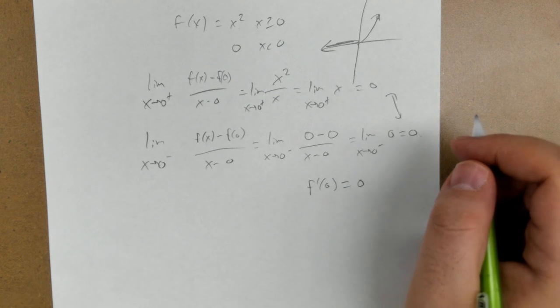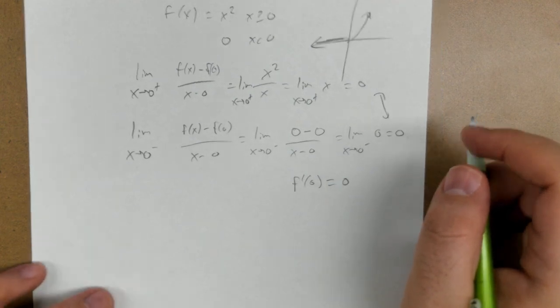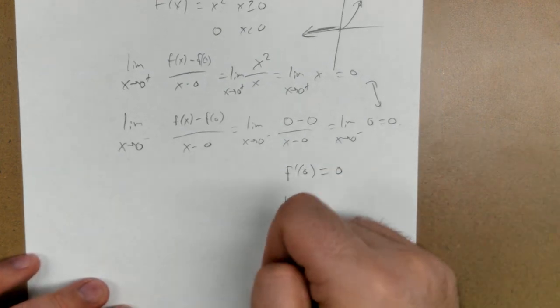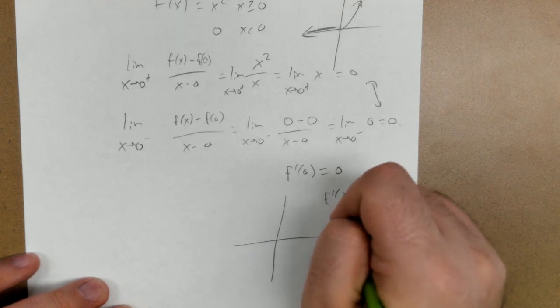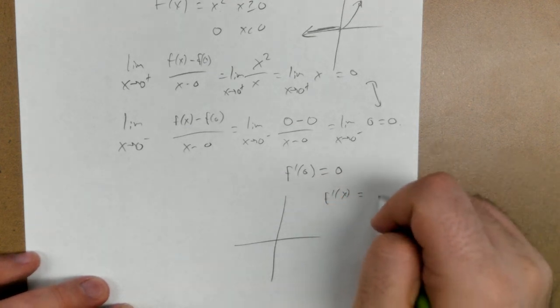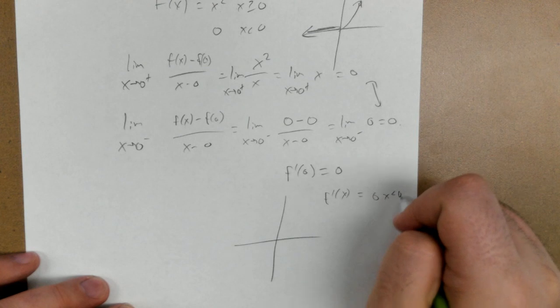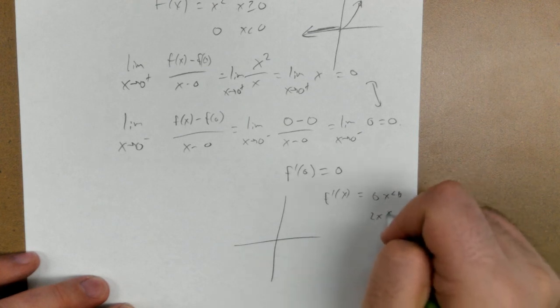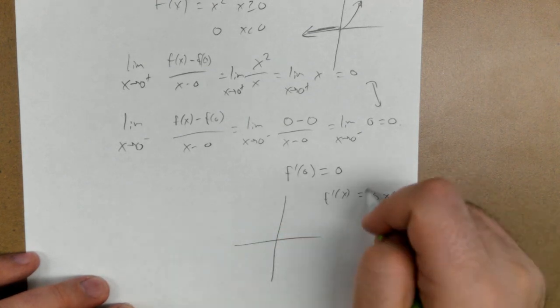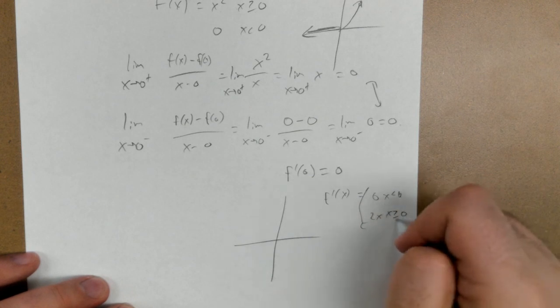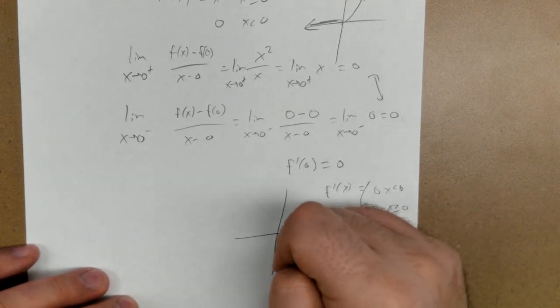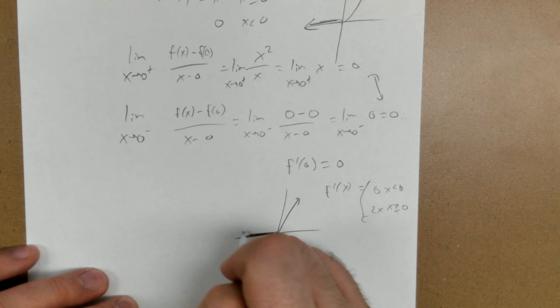Now it says find f prime for all real x and sketch it. Well, f prime of x would be 0 for x less than 0, and it would be 2x for x greater than or equal to 0. And it matches at 0, so it doesn't matter which side I do the equals on. So it looks like this, and then it's still flat over here.